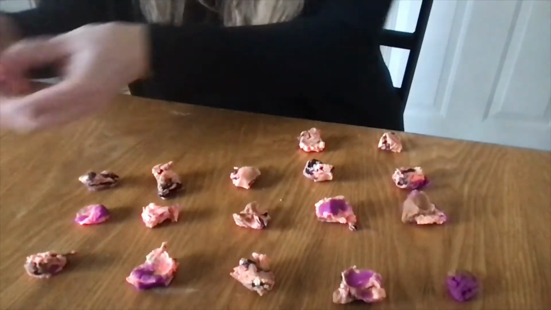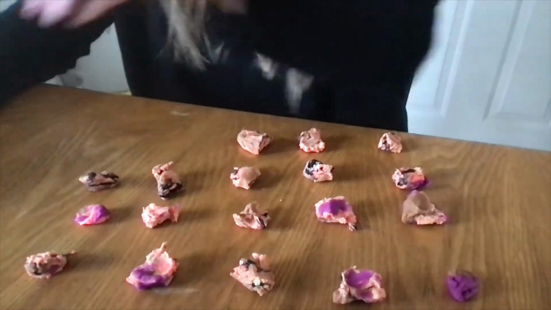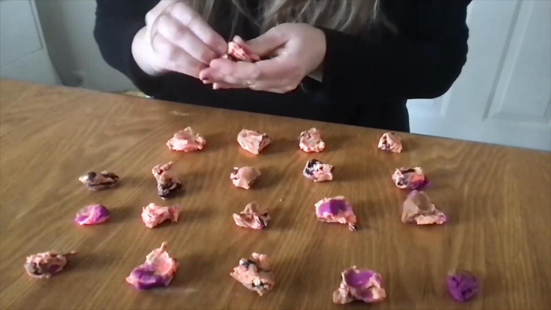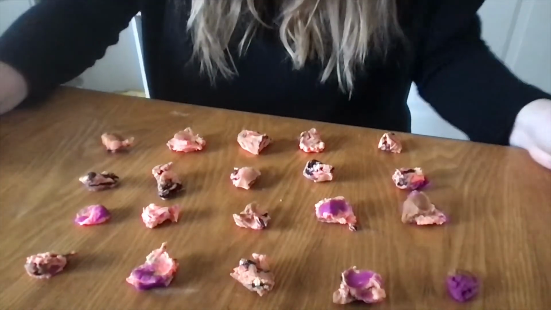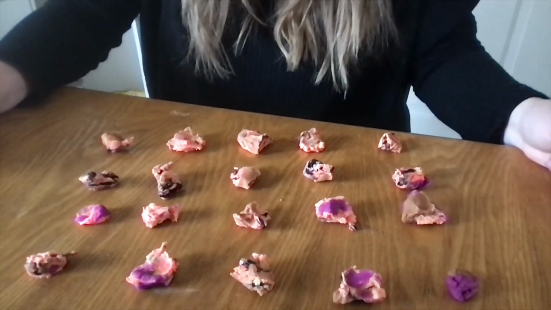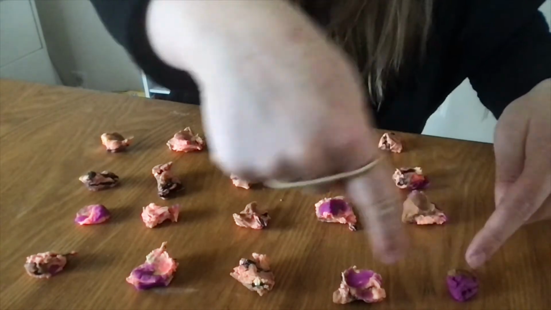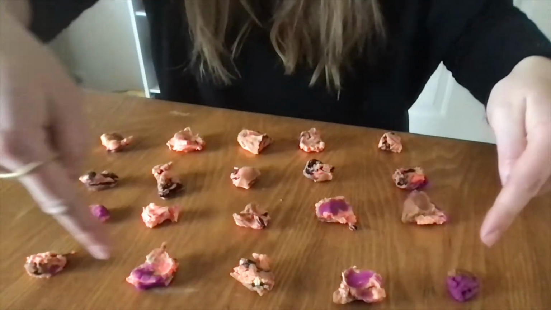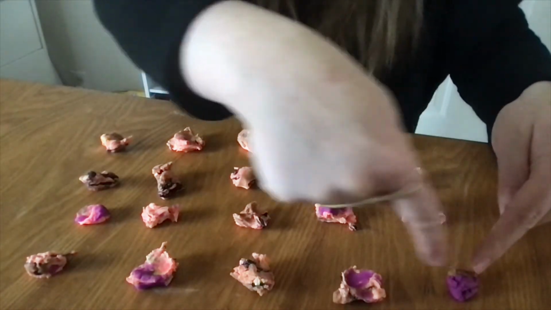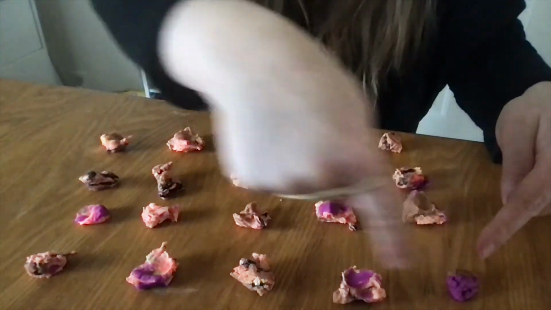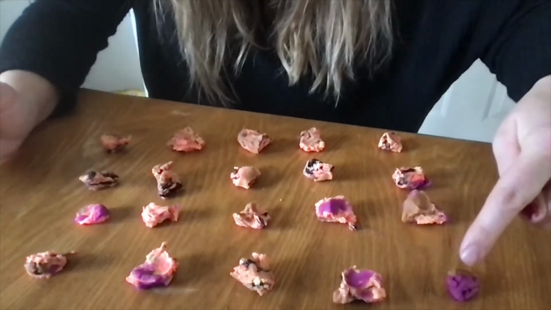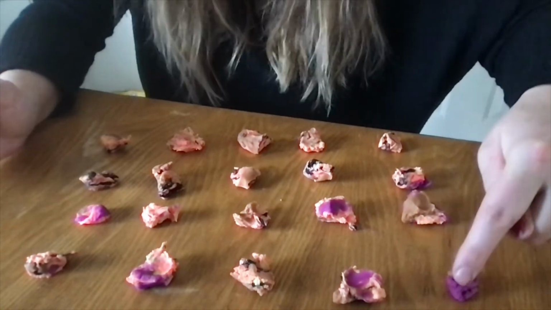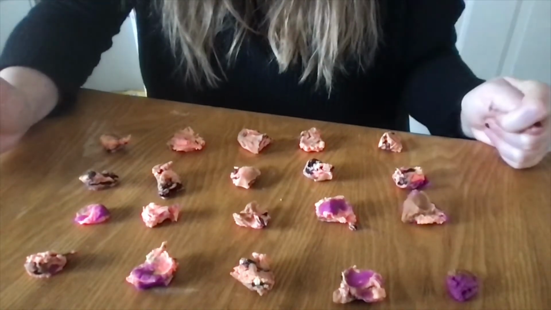Okay, look what I have made. Here's my cookies. Okay, do you see my cookies there? I did 1, 2, 3, 4, 5. I did 5 rows. 5 are going across. And I did 4 down. 4 in my column.